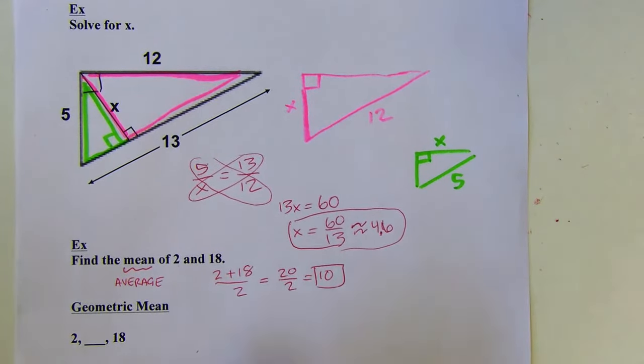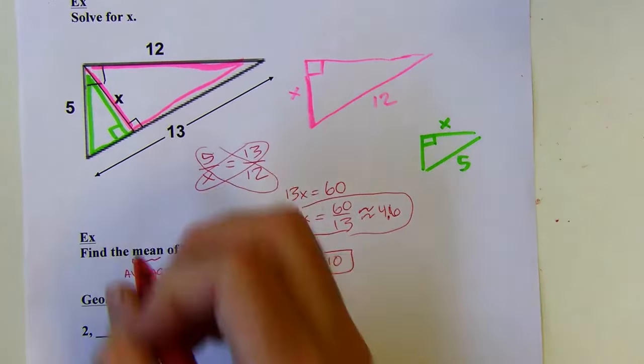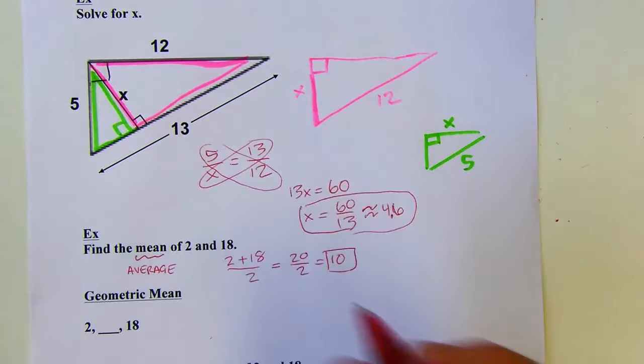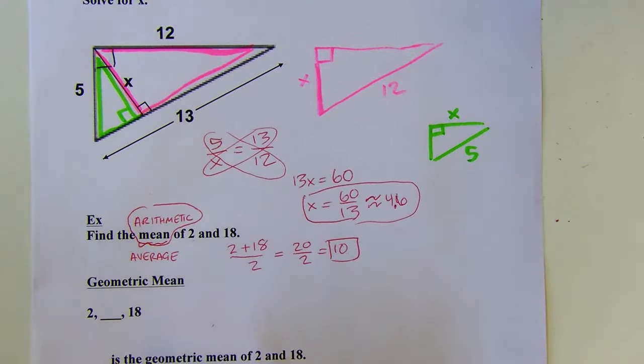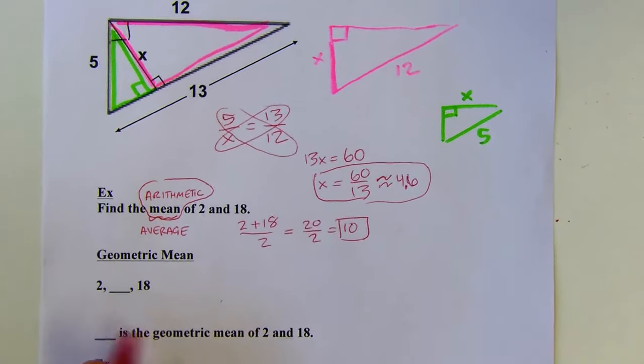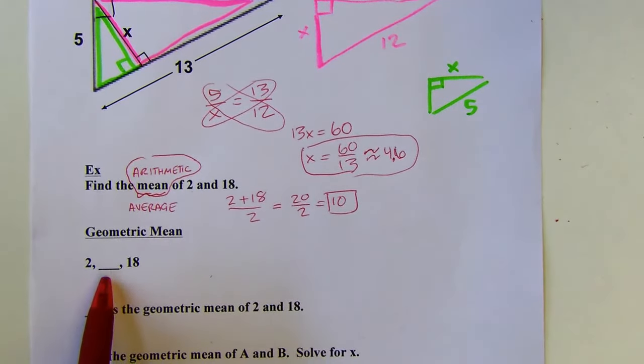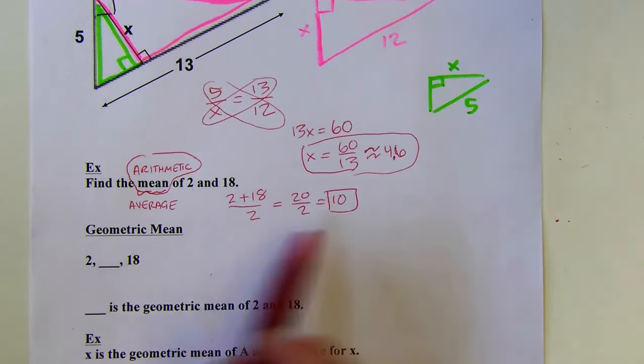Okay, now when you're asked for the mean, that's really actually the arithmetic mean. So if they don't say what kind of mean we're talking about, it's called the arithmetic mean. Okay, that's the kind where you add together the pieces. Okay, but there's something else called a geometric mean. The geometric mean in this sequence is going to be the number that goes in between 2 and 18. It's not going to be 10 though.